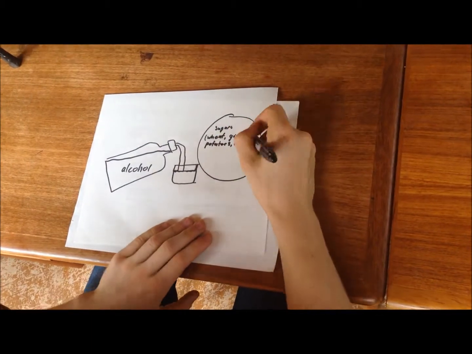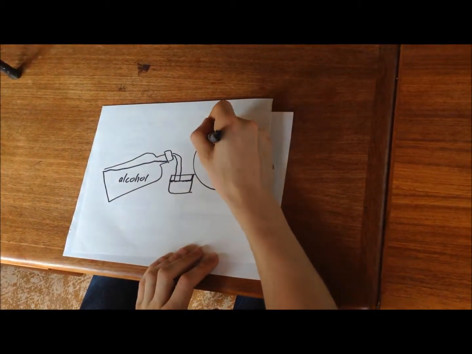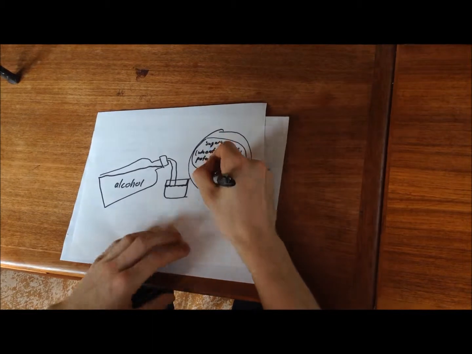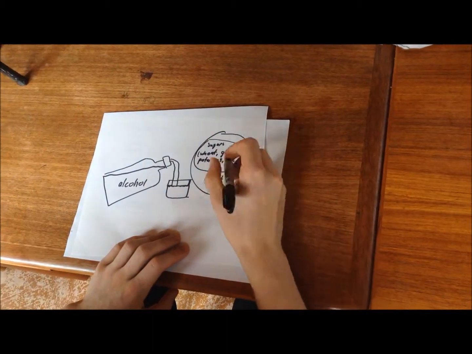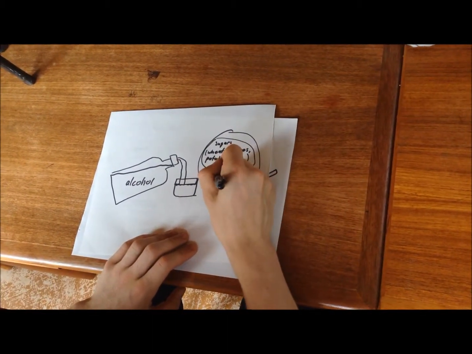Fermentation is also used in the human body when you don't have enough oxygen, and so you need to produce energy, but you produce lactic acid as opposed to ethyl alcohol.